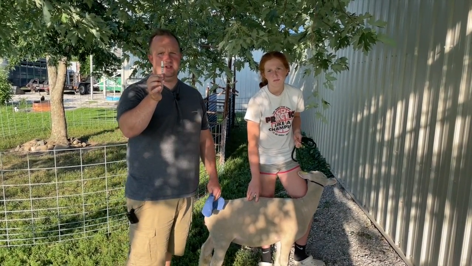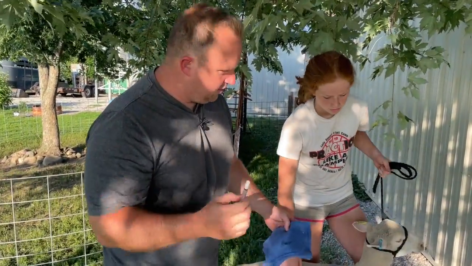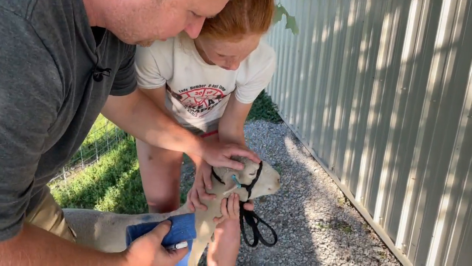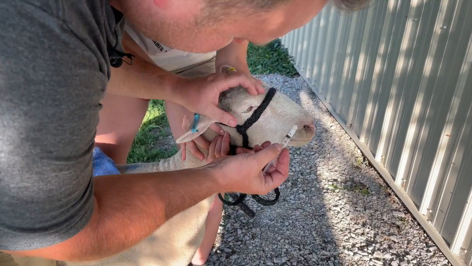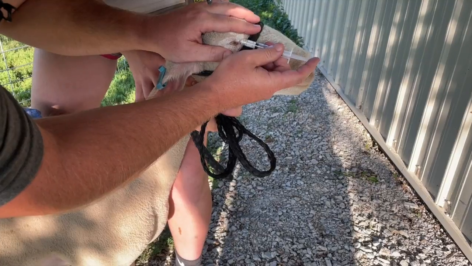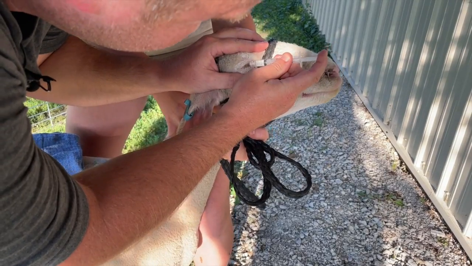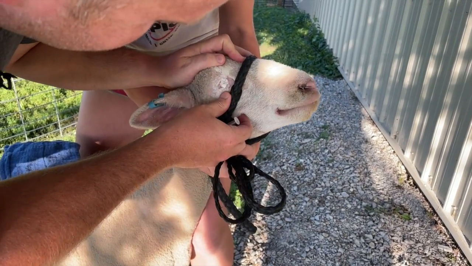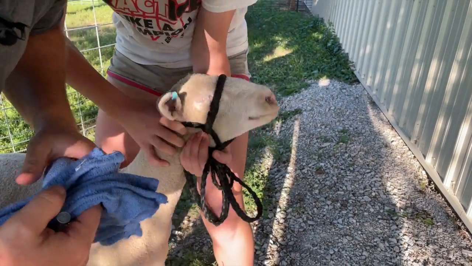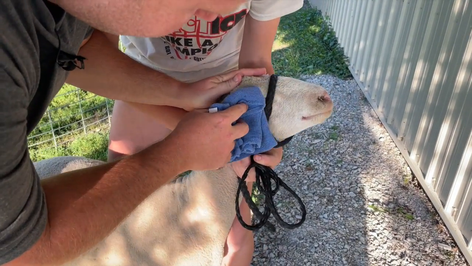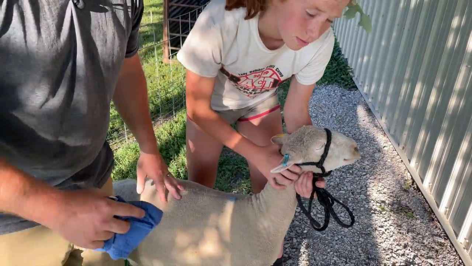I just draw this up with a needle, and then I take the needle off, and I've got a nice clean tip here. And when I go towards the animal, again, if I have any issues where they have any kind of drainage in their eye, I'm going to clean this off first. Then I will just hold the eye closed with my fingers, get this right in the corner of the eye, and squeeze. And you can see how that completely coats the eye, the eyeball, and the inner eye. Then I can take a rag if I need to and gently wipe and clean her off, and you're good as can be.